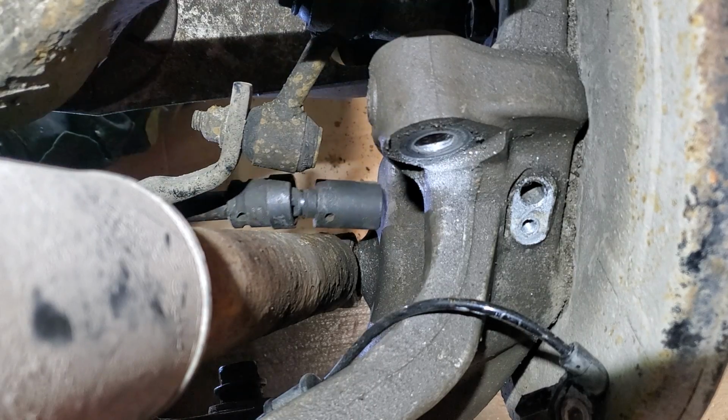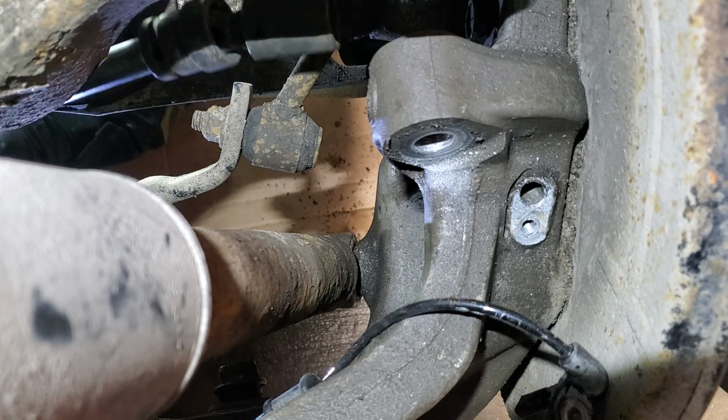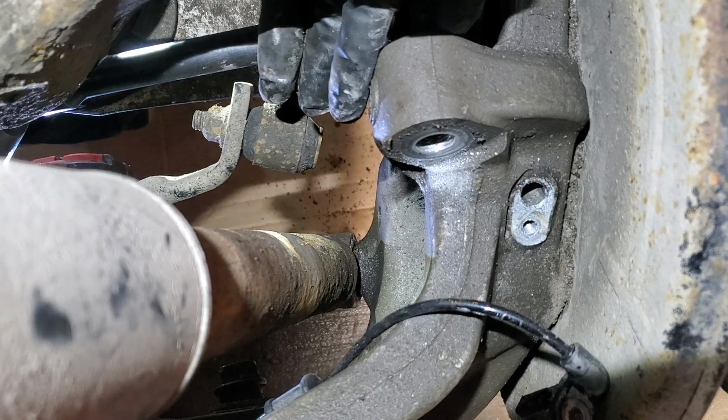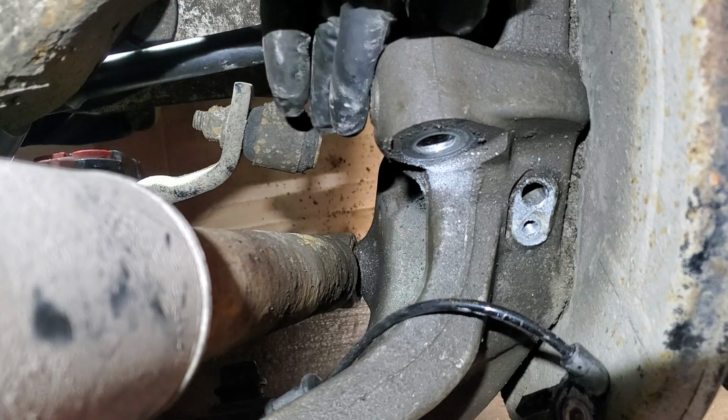Okay, one is out. Looks like there was some Loctite on those, so let's do the top right to left one, the rear one.